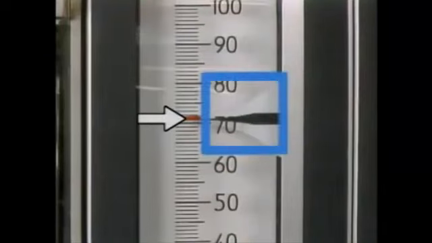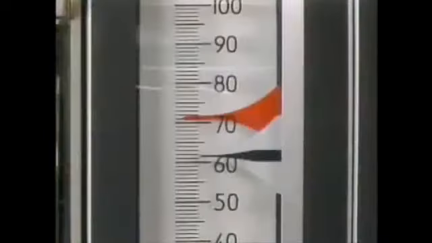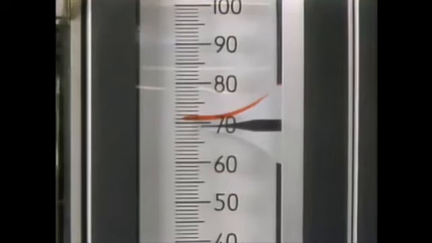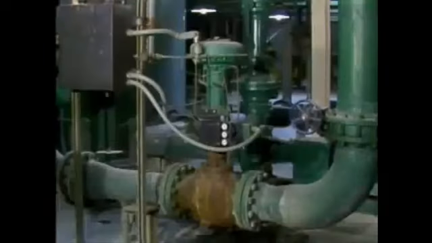Otherwise, rapid shifts in control action called bumps can occur. Bumps can adversely affect process operations, and they can sometimes damage equipment. To avoid bumps, the values of the process variable and set point should be equalized before a switch is made from manual to auto. Valves regulate the flow of gases and liquids in process systems.